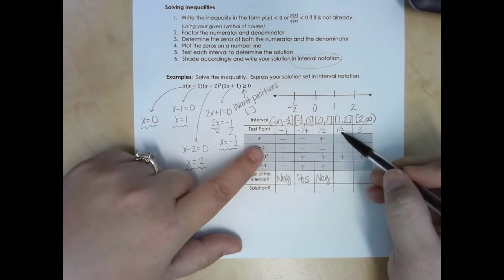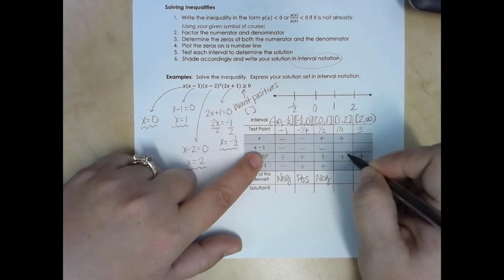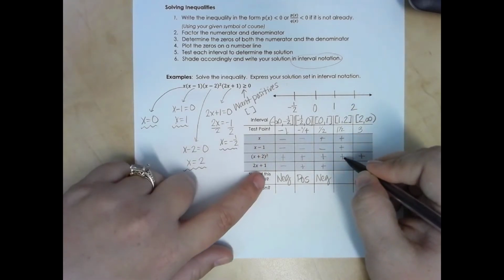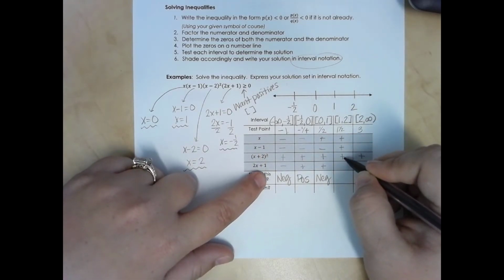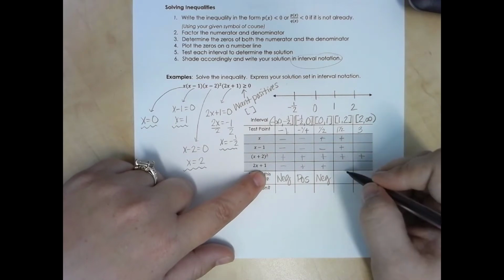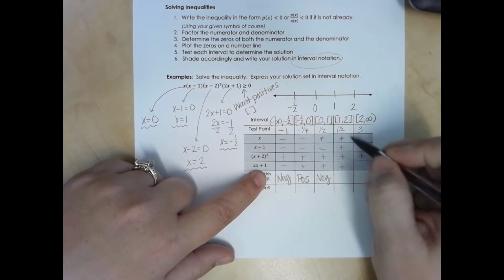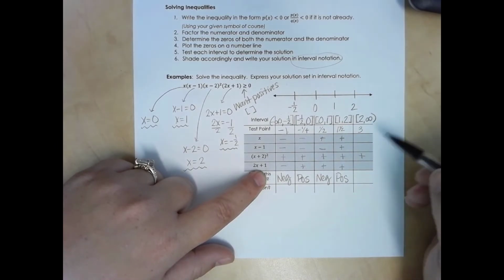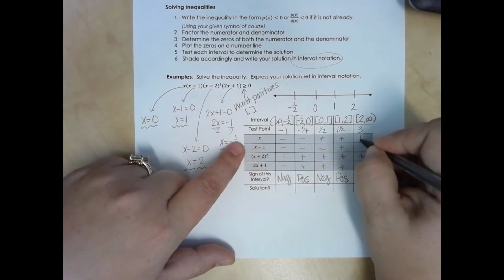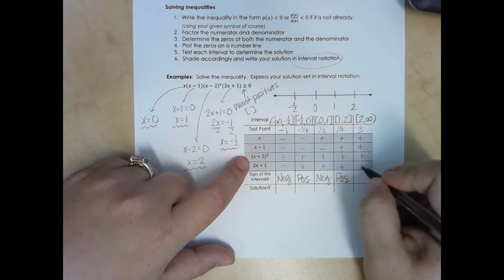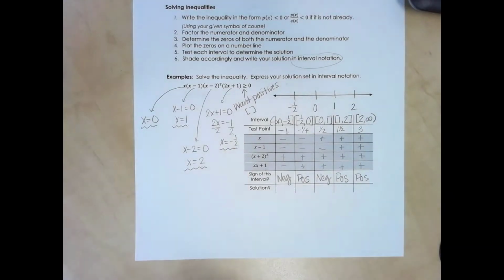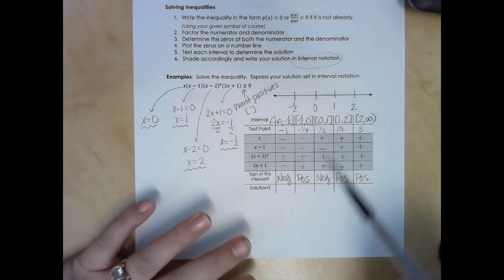When I plug in 1.5, that's positive. 1.5 minus 1 is positive. My third factor is positive because it's squared, right? And then 1.5 times 2 is 3, plus 1 is 4. So here we have all positives, so that makes this a positive interval. And then I do the same thing for 3, which should give me positive, positive, positive, positive. Okay, so all positives.